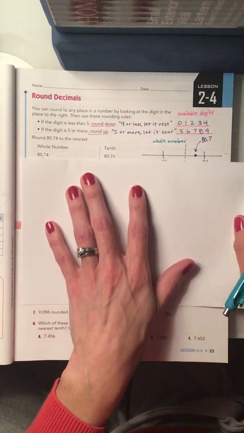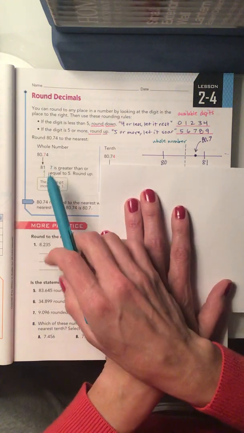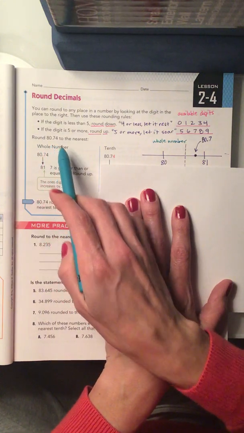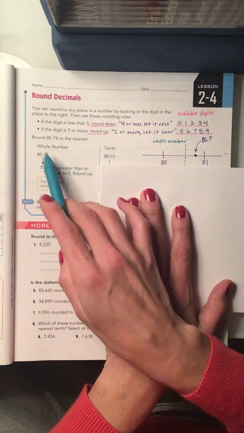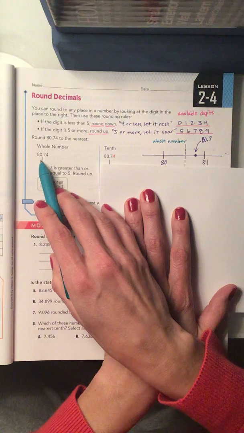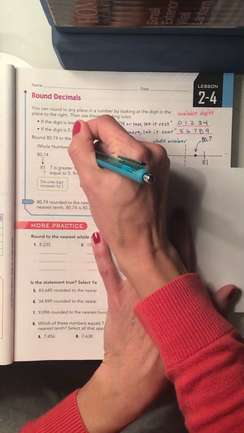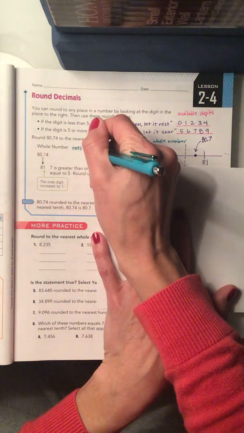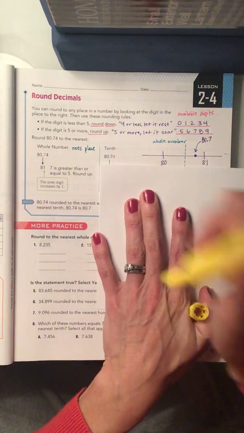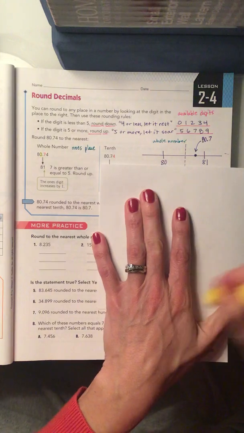So I'm going to scoot down the page a little bit here, and we're going to look at this example here about the number 80 and 74 hundredths. So we're going to practice rounding it to two different place values. So the first one we're going to look at is when we pay attention to the whole number, which I really wish they would have called it what it is, the ones place. Okay? What I'm going to do is highlight the ones place in this number, which happens to be the 0.